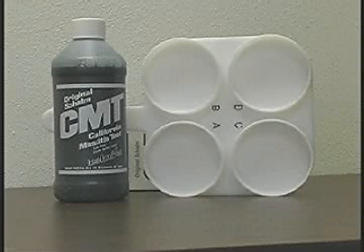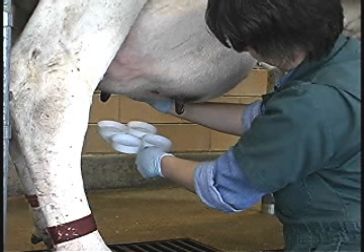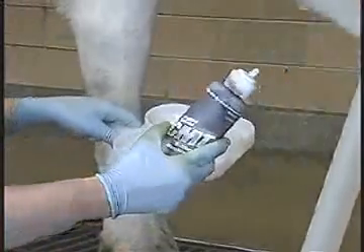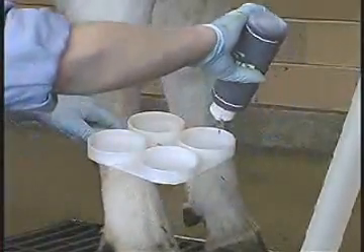The CMT solution should be properly reconstituted according to package instructions. About 1/2 teaspoon or 2 cc's of milk is taken from each quarter. This is the amount that would be left in the cups when the paddle is held nearly vertical or in an upright position. An equal amount of CMT reagent is added to each cup in the paddle.